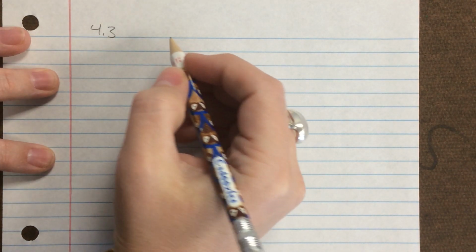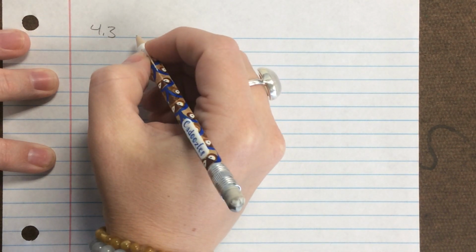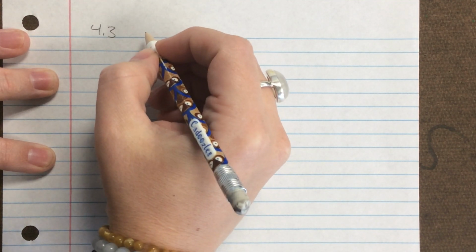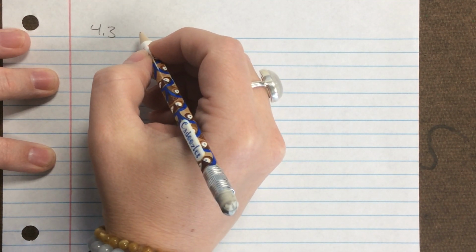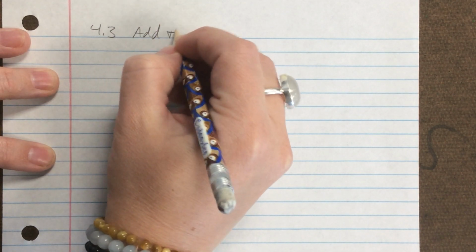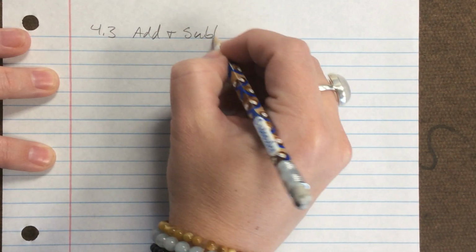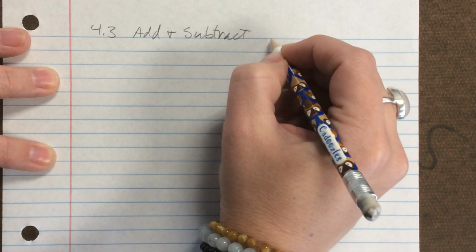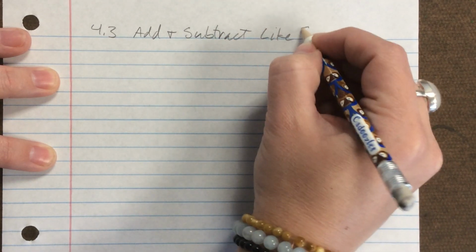Hello everyone and welcome to chapter 4 section 3, and this is going to be a pretty easy section, I hope. We're really easing you into positives and negatives with your fractions. So we're going to practice adding and we're going to add and subtract like fractions.